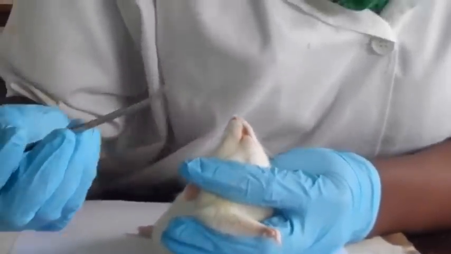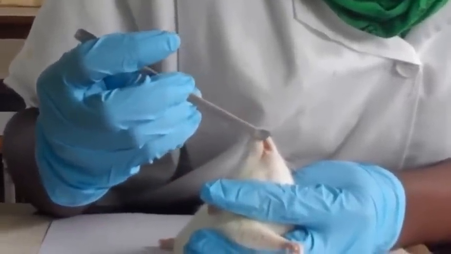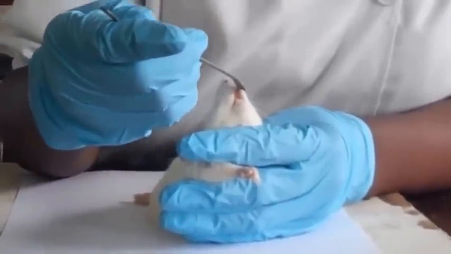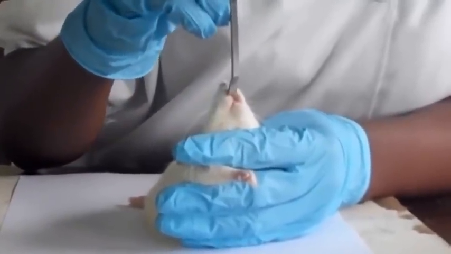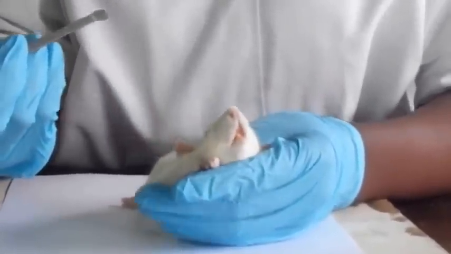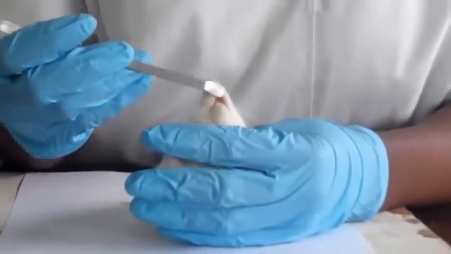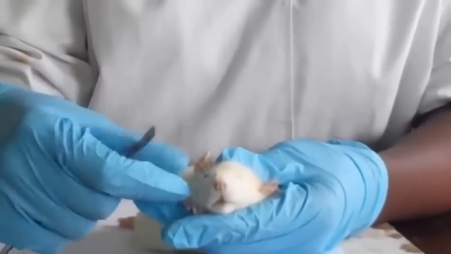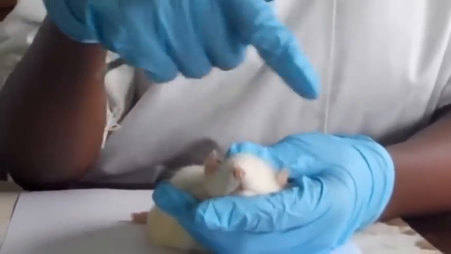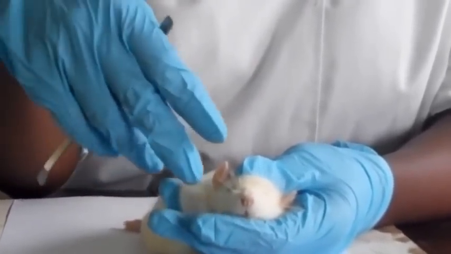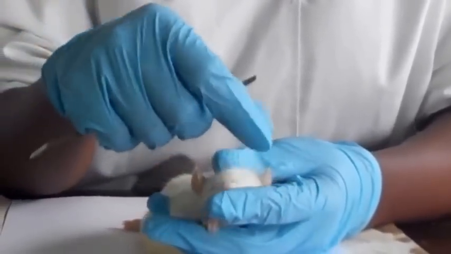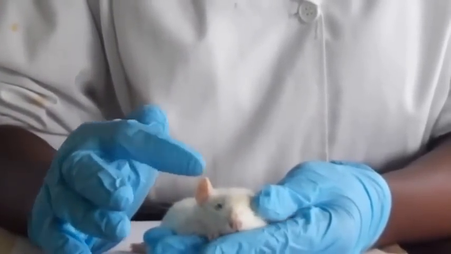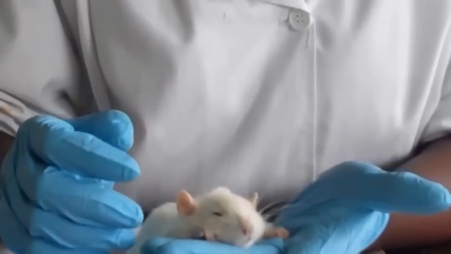We have the upper and lower lips. This is the lower lip, and this is the upper lip. The upper lip has a cleft, which exposes the 2 upper incisor teeth. And the lips are mainly for sensitivity. Then it has whiskers. And these whiskers are long, as we can see. They are fairly stiff, and they are away from the body. They are spaced and not so close to each other, and they are for sensitivity, especially when burrowing.